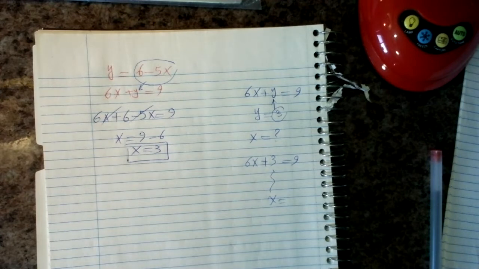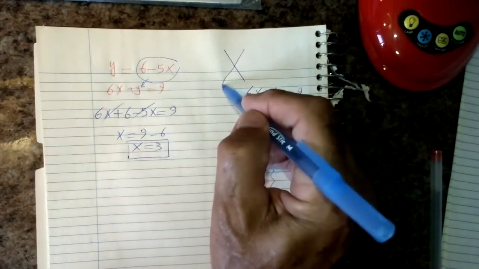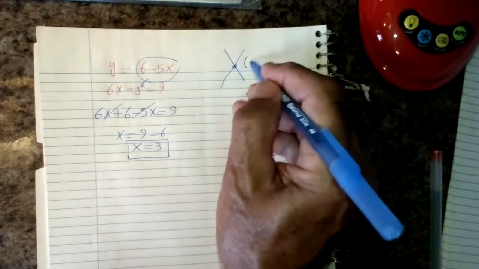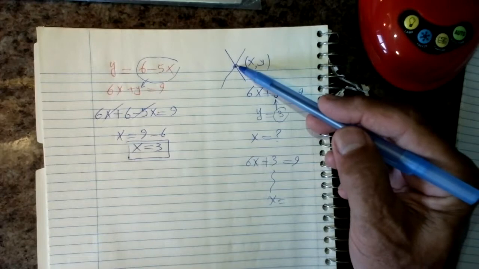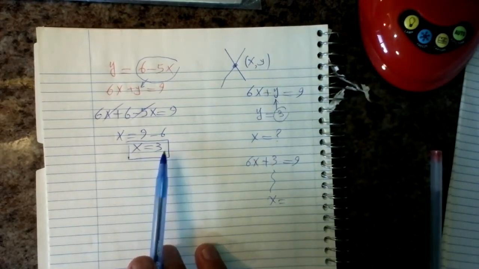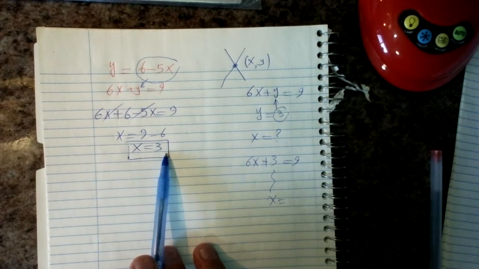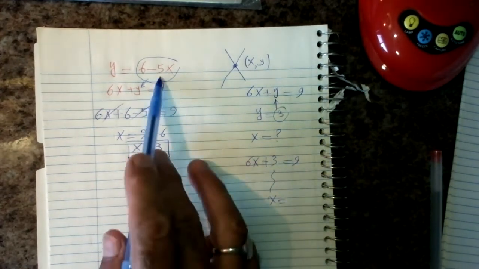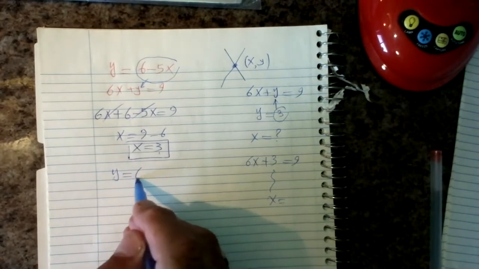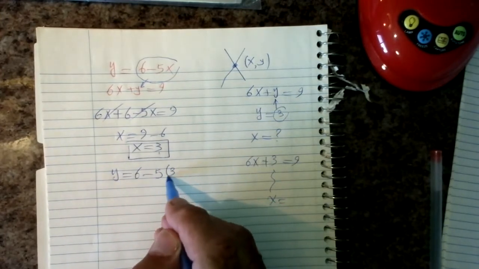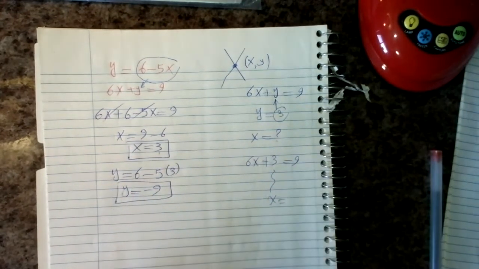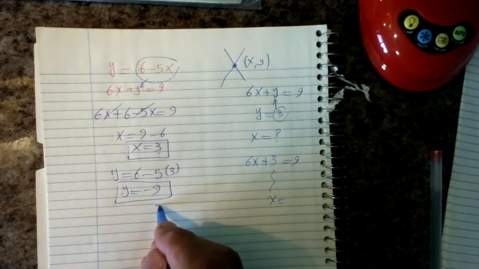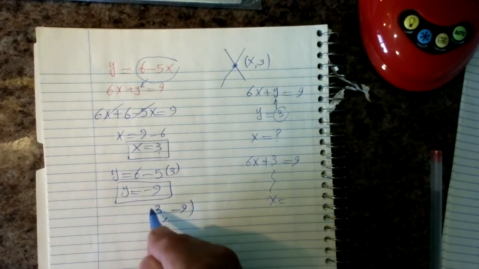Now, anytime you solve a system, remember the point of intersection has an x and y value. It always has an x and y value. So when you find x, you need to also find the y value. So I take this 3 and substitute here. So y is 6 minus 5 times 3, and that gives you -9. So the point of intersection is 3 and -9.